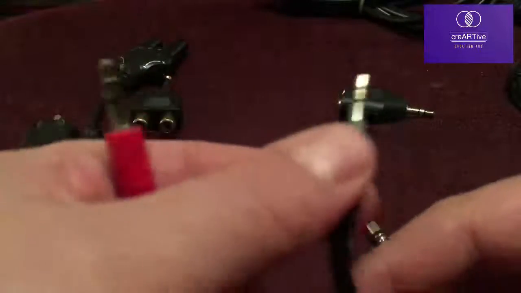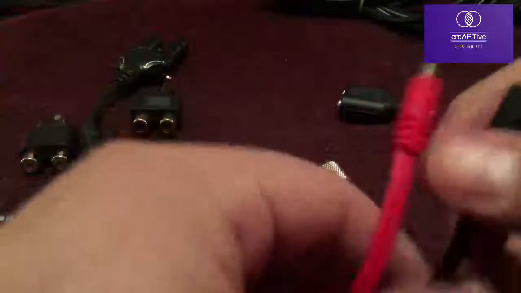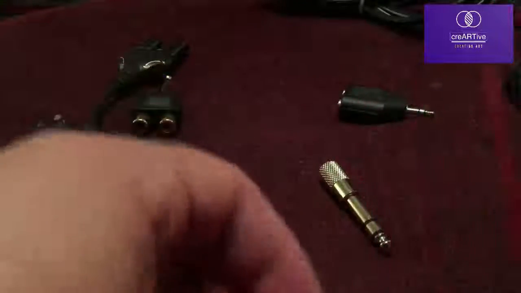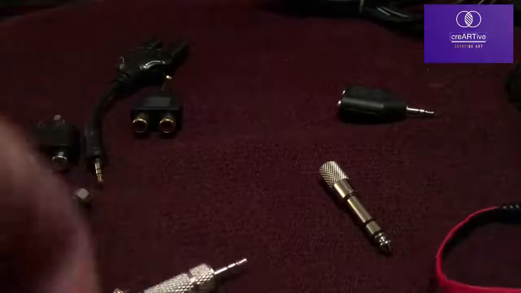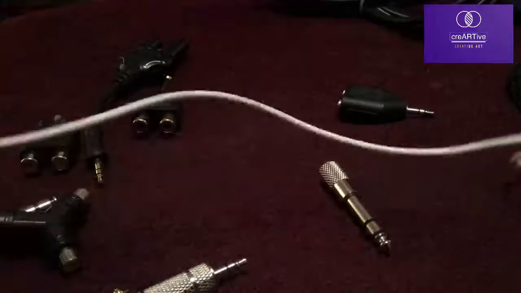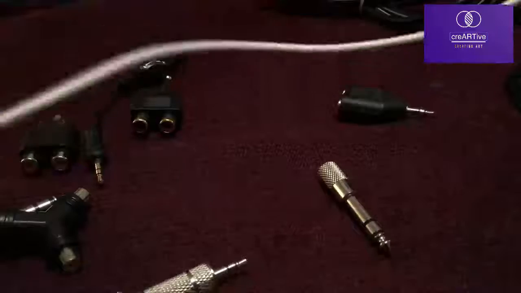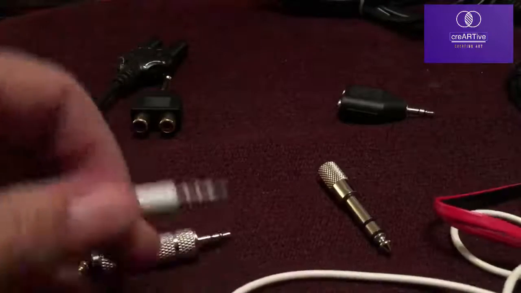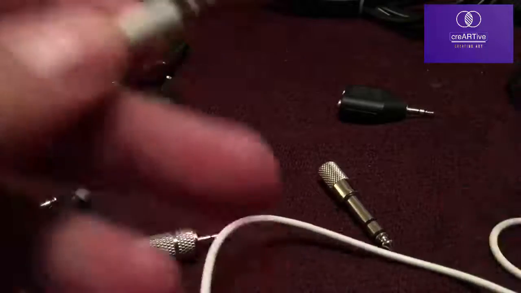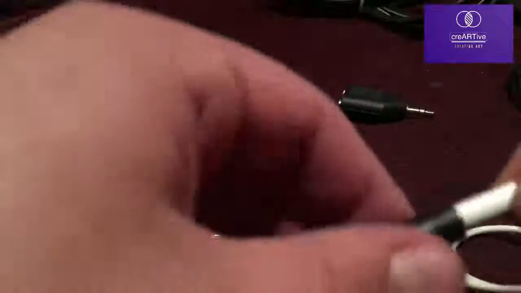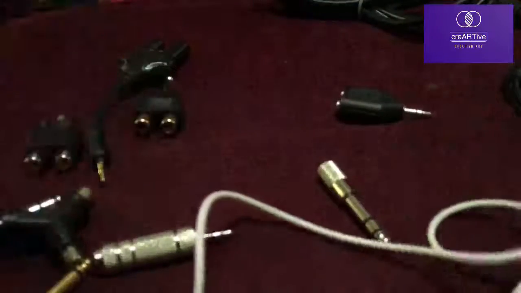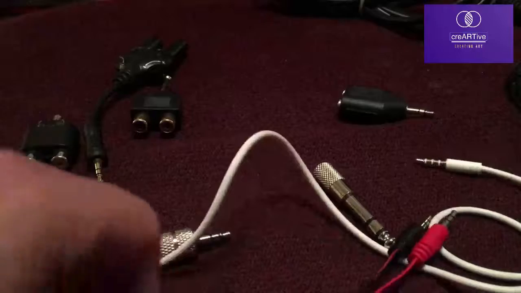You can even connect that to your mixer, for example, and use your hands-free headset as a microphone for singing, for anything. I mean, there are many ways you can test this kind of cables and make use of it.